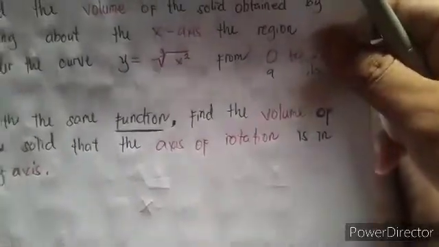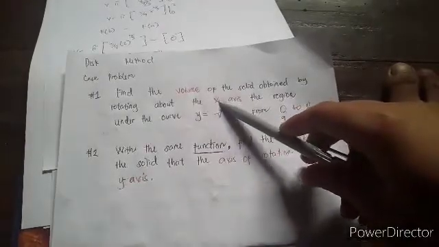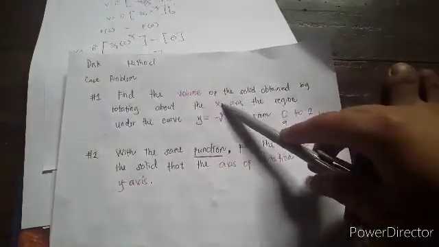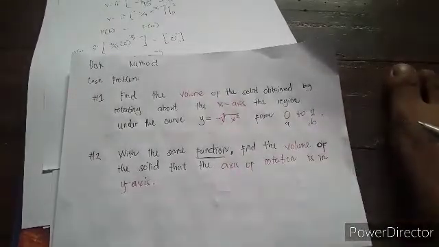So it is very clear, and let's proceed to the second case, which uses the same function. Here, with the same function, find the volume of the solid where the axis of rotation is the y-axis. In the first case, the axis of rotation was the x-axis. For now, it is the y-axis, using the same function.